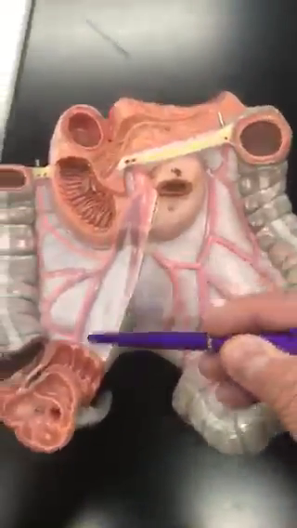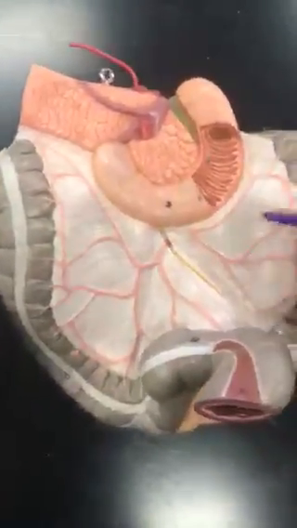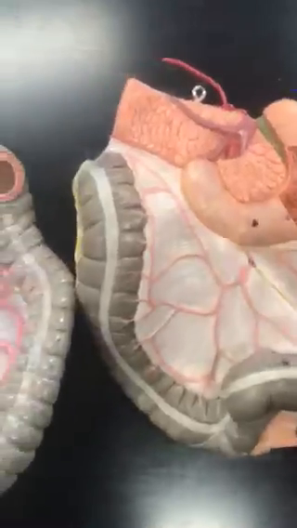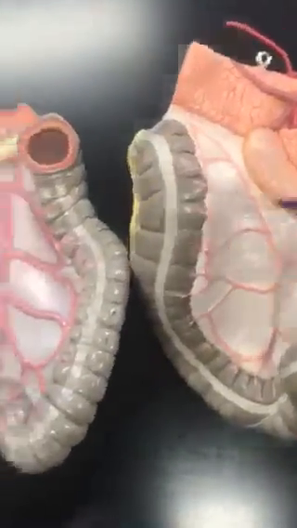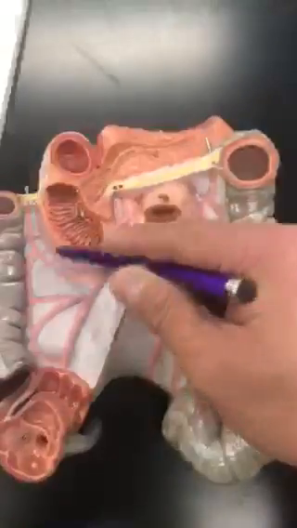Now the mesentery is the connective tissue that holds your small and large intestine in place. So what we see here and here are the mesentery. Not only does it hold the small and large intestines in place, it also protects the blood vessels to prevent it from kind of wrapping around itself.